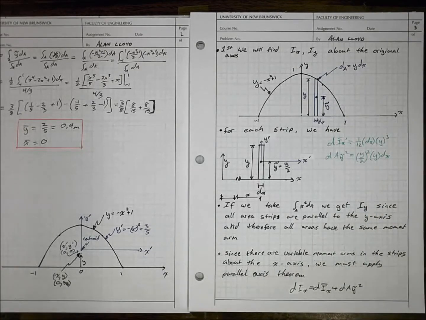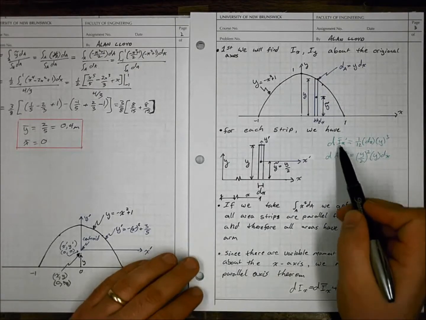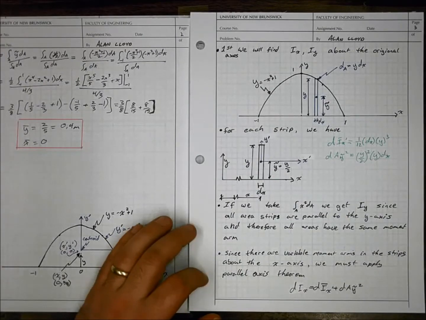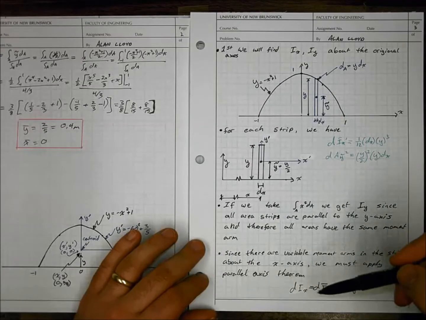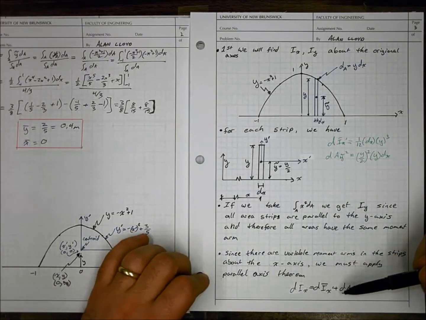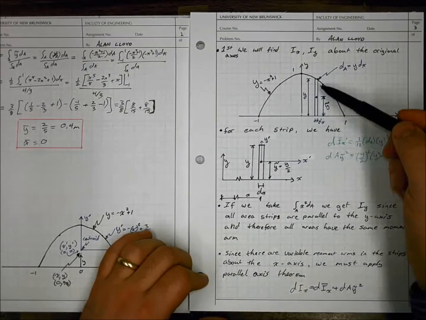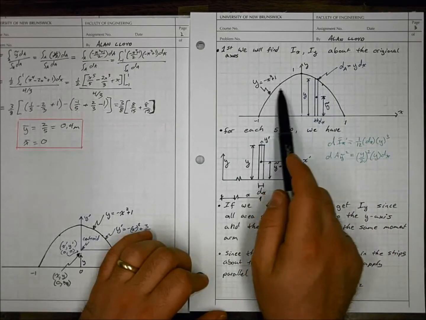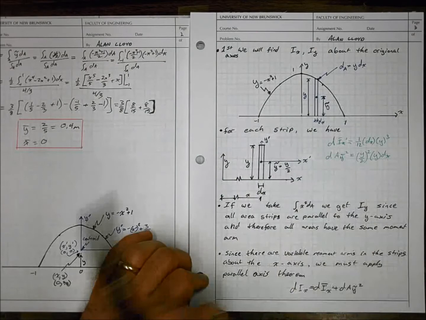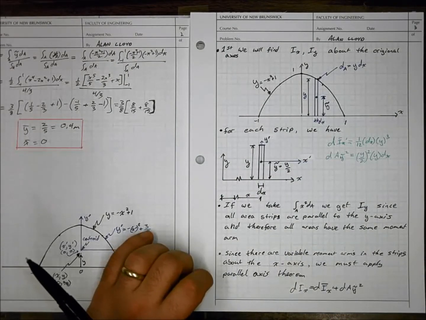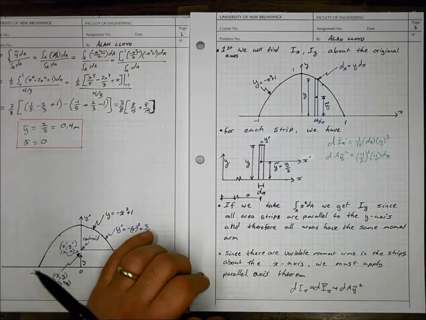So we have equations for dA and dĪx'. Now, if we wish to avoid this parallel axis theorem problem for these perpendicular segments, we could instead draw horizontal bars across the shape here and compute simply the integral of y dA to get the moment of inertia about this axis.